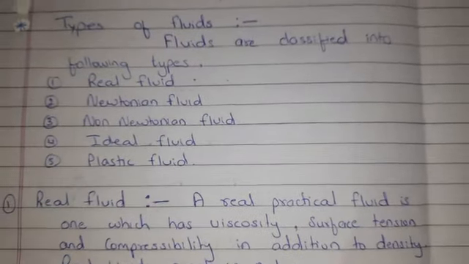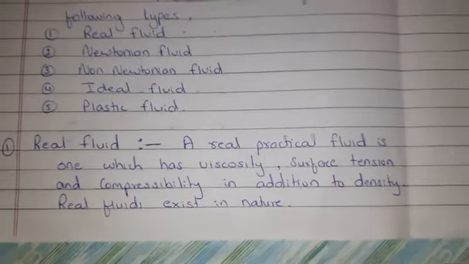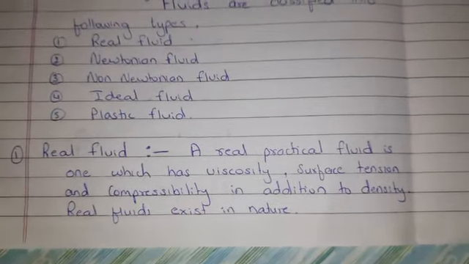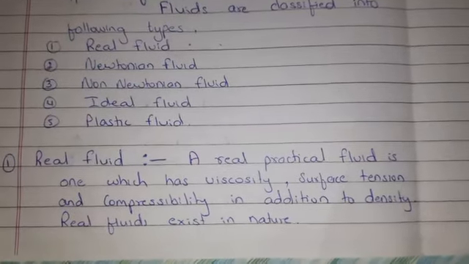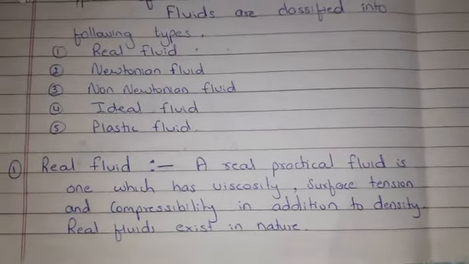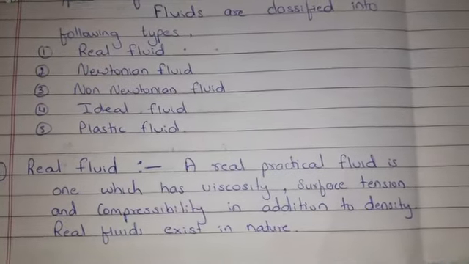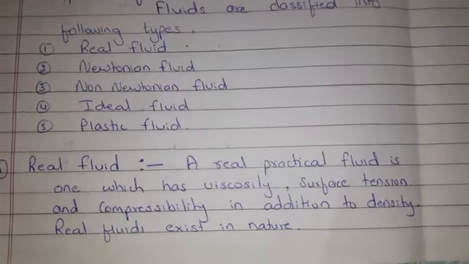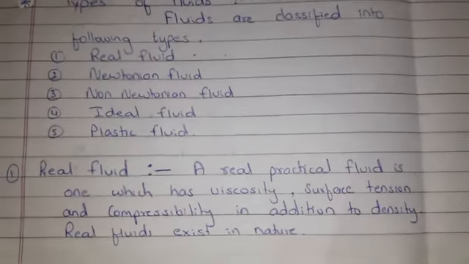So to brief you about the types of fluids, the first one is a real fluid. A real practical fluid is one which has viscosity, surface tension, and compressibility in addition to density. Real fluids exist in nature. Okay, so what is a real fluid?